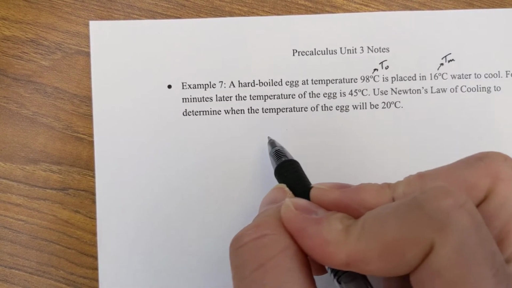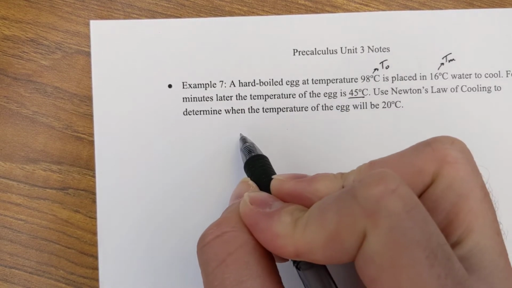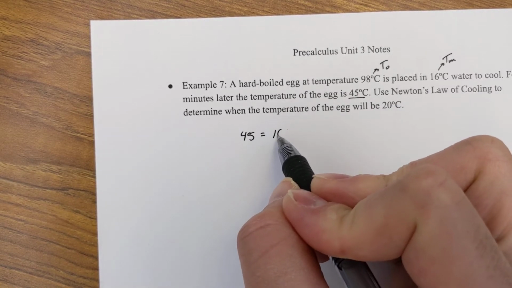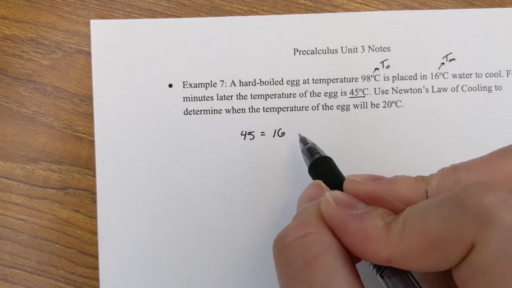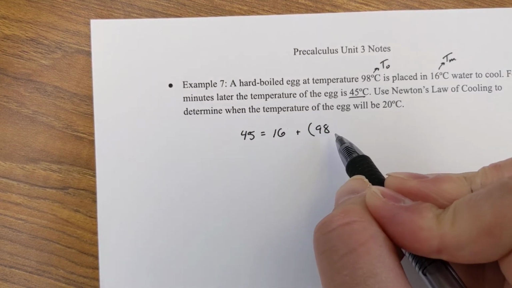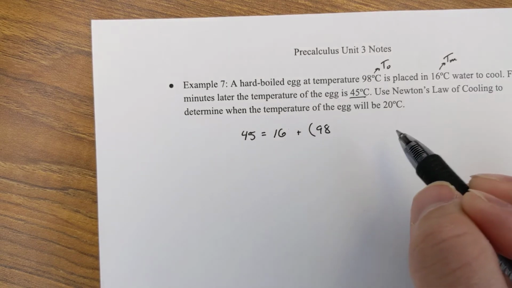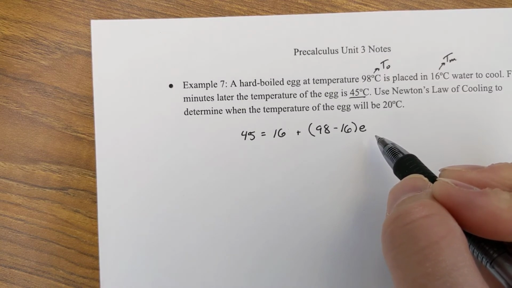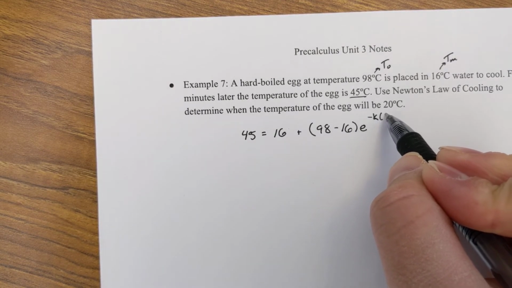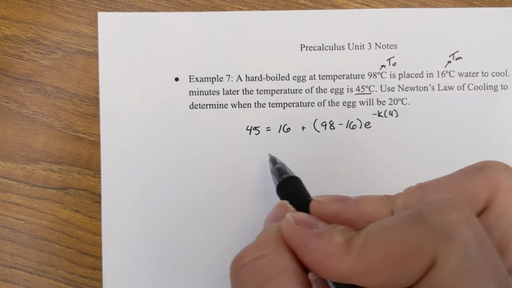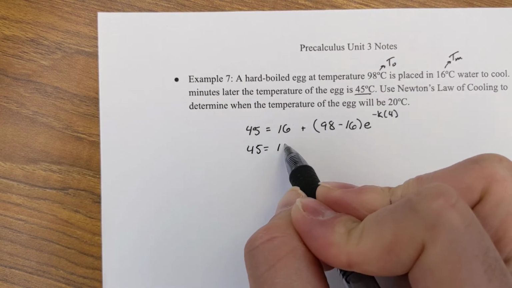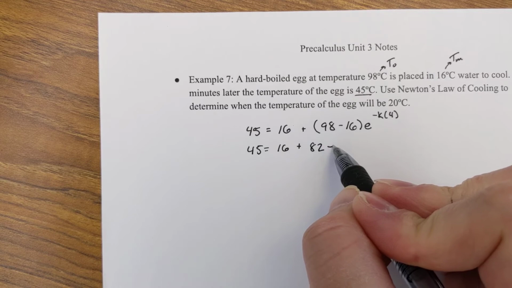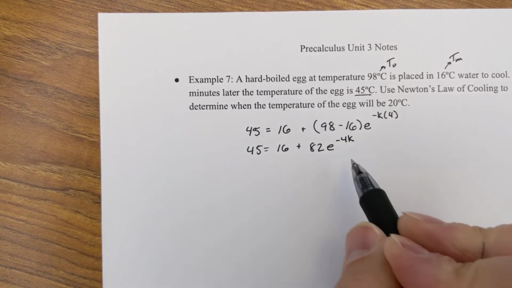So we know that 4 minutes later, so that's a t value, 45 degrees is equal to Tm, so that's 16, plus T0, which is 98, minus Tm, so minus 16, all times e to the negative kt. So negative k, and our time is 4. So I can clean this up. So 45 equals 16 plus, 98 minus 16 is 82, e to the negative 4k. So that's my equation. So I need to solve for k.